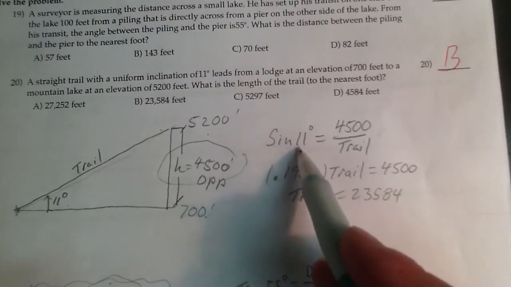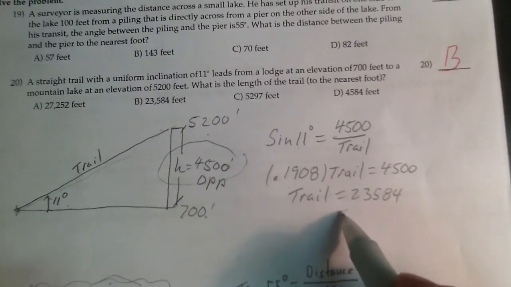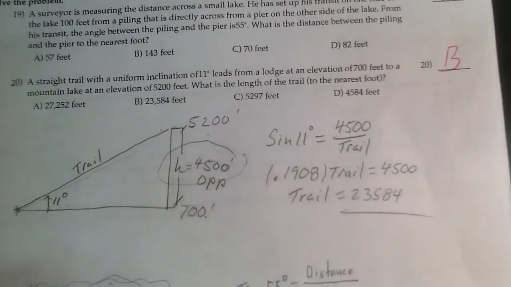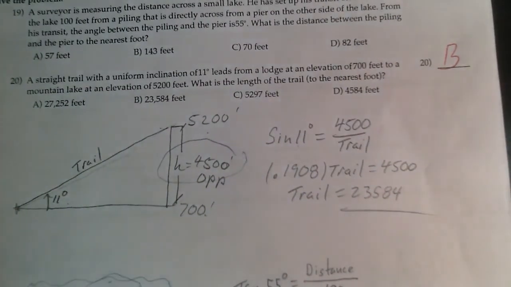This number comes from putting this in my calculator. A little bit of algebra. Final answer. I anticipate that everybody's going to do very well on this quiz.